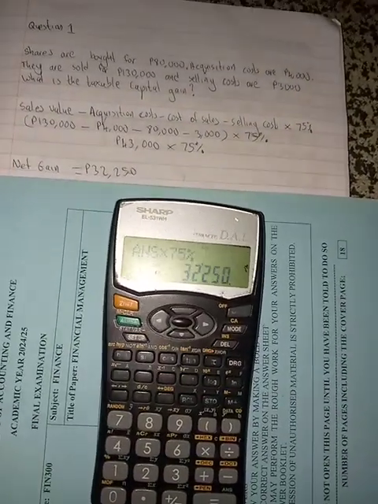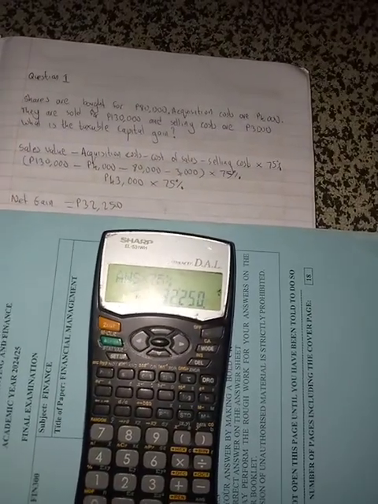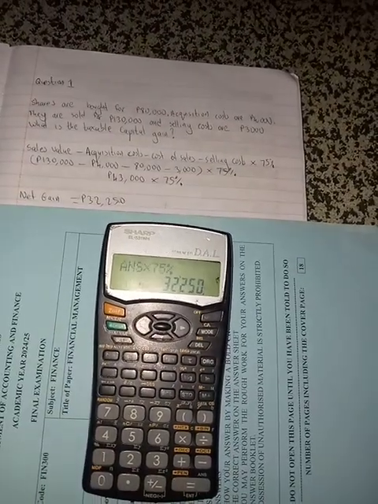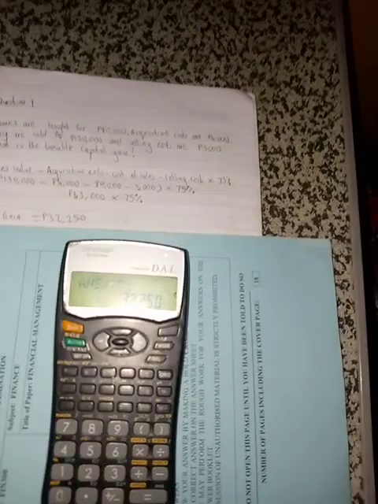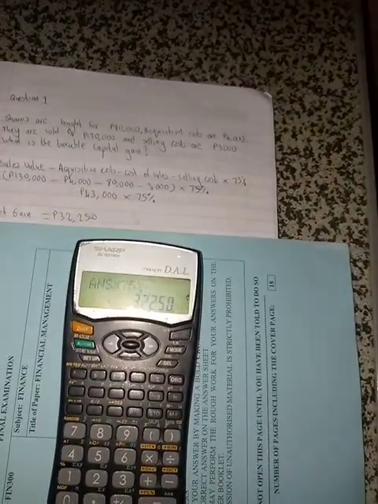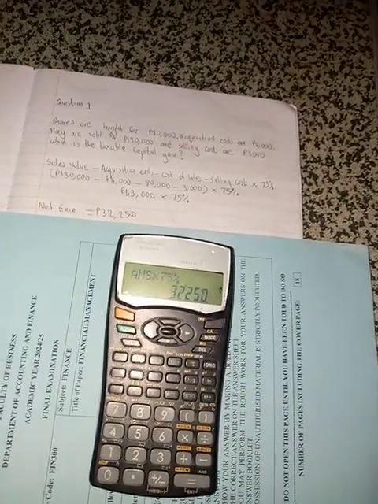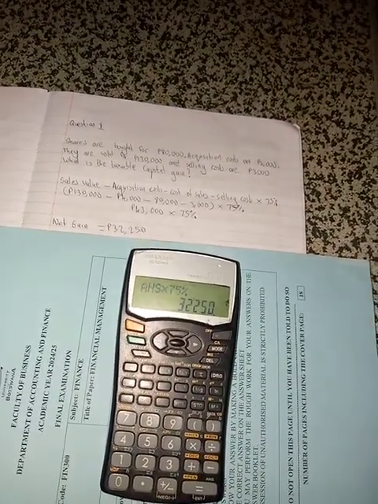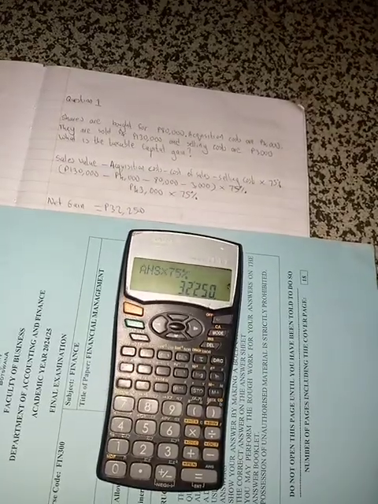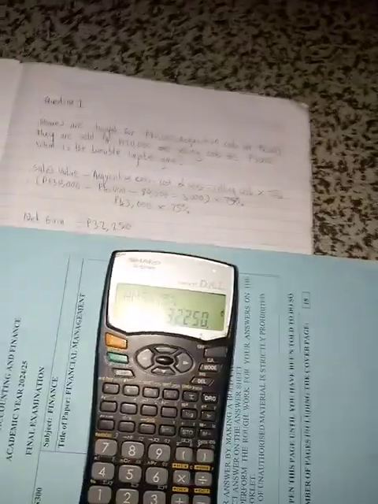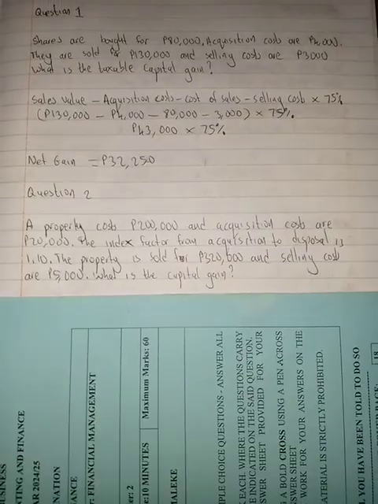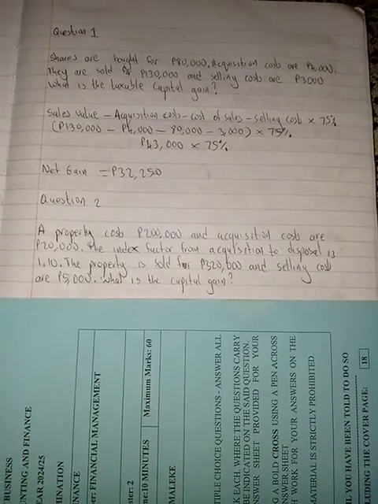So take note of this. With shares, indexation does not apply. When we want to calculate the capital gain for shares, we don't apply any indexation rules. We just determine the capital gain, then we multiply it by 75% because only 75% of that gain will be taxed. Then we move on to question 2.